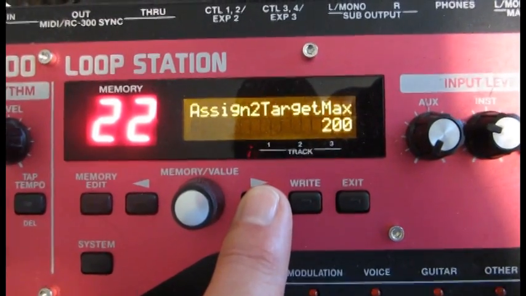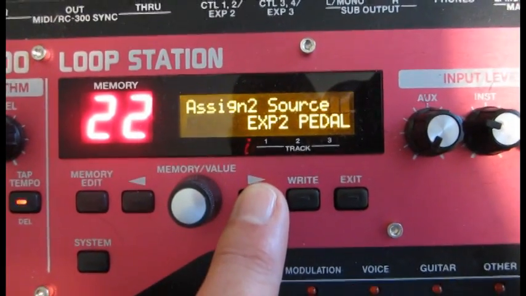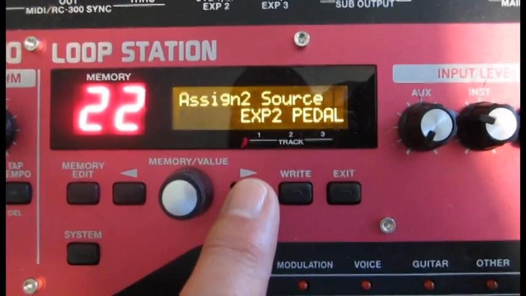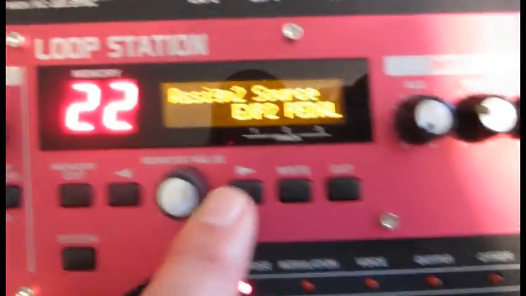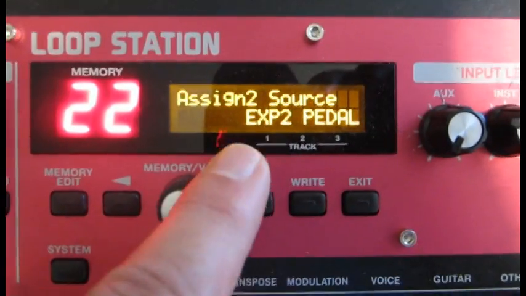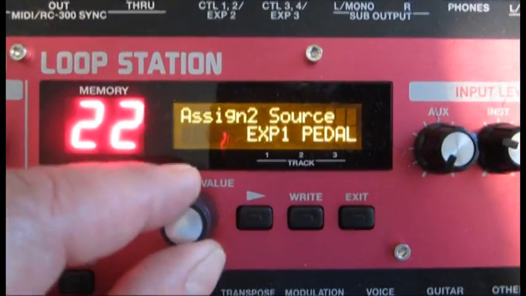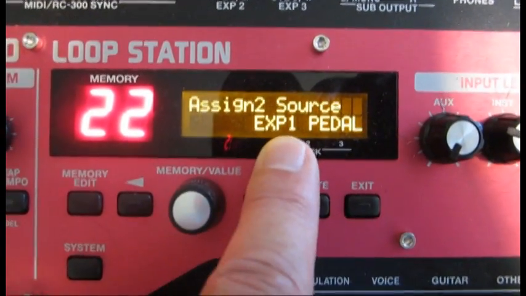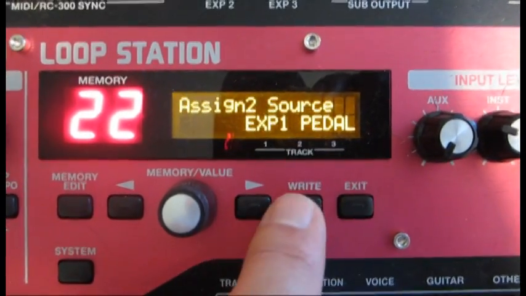Target maximum is 200, which is maximum, that's cool. Now we come over to the source, the expression pedal, and it says expression 2, but you notice that this says expression 1, so that's not going to work. That's an external pedal. So we just bring the knob all the way over to the left, and we have expression 1. Now we have set up our built-in expression pedal as a rhythm volume pedal.